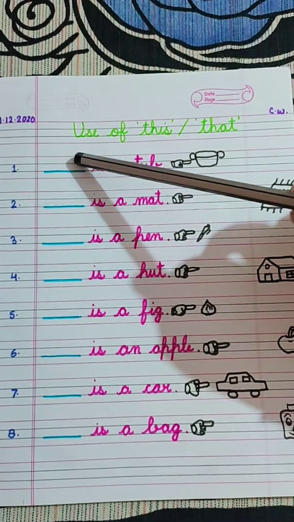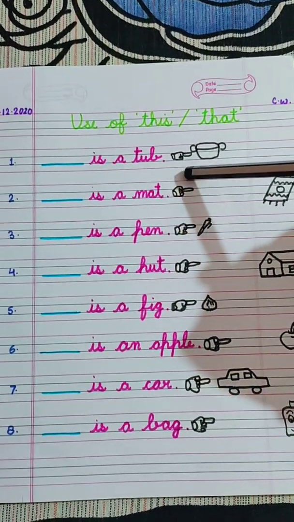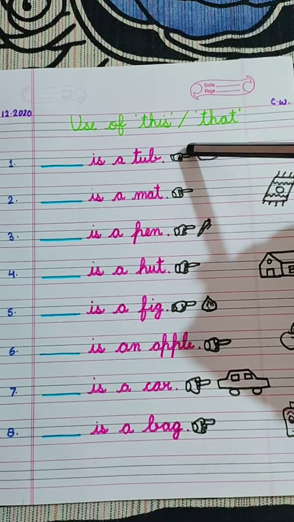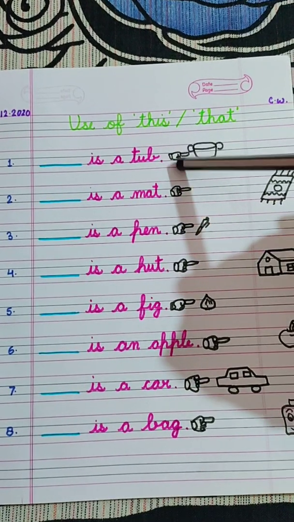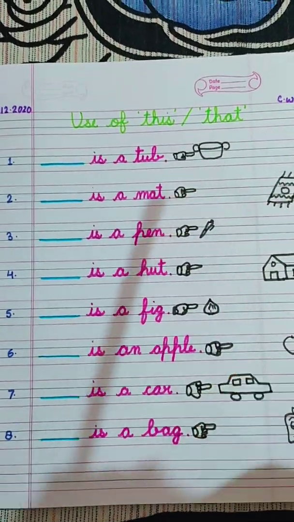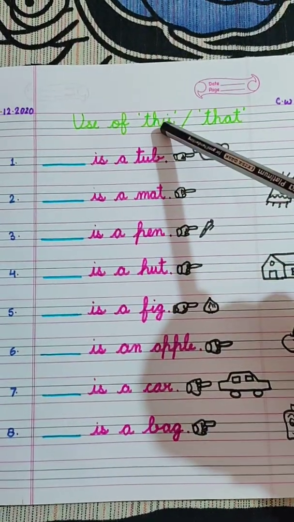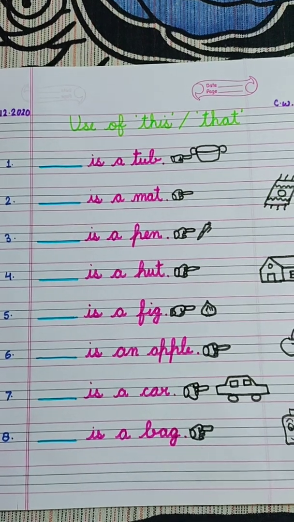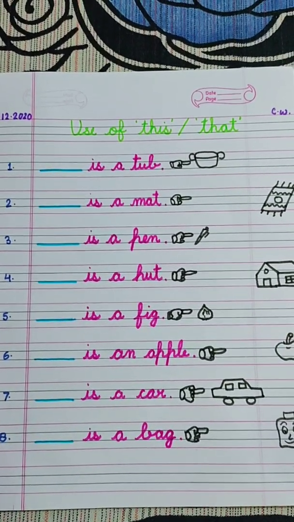Now here we have to write this or that. First you will see that this is the hand and it is very near to the tub. So what you will use? This or that? Yes, we are going to use this.